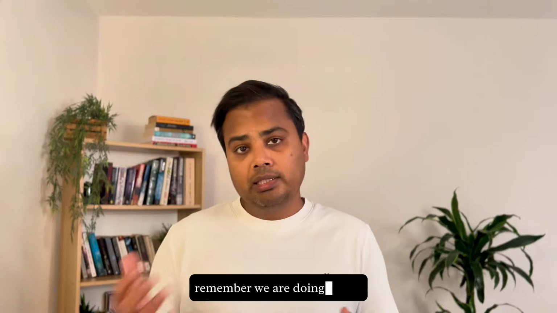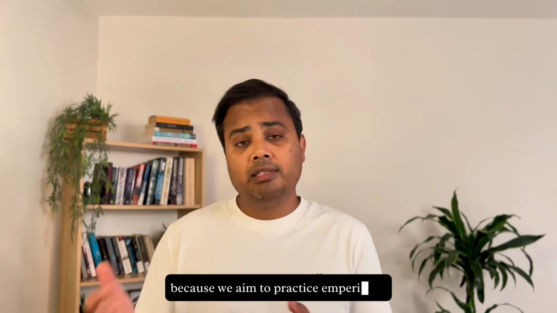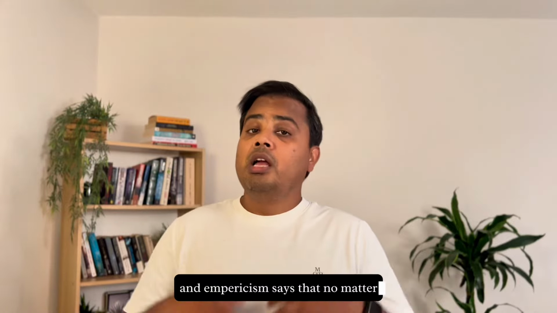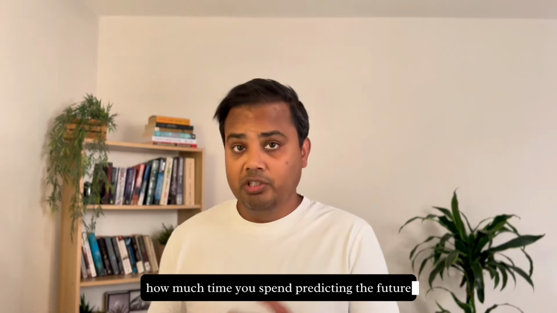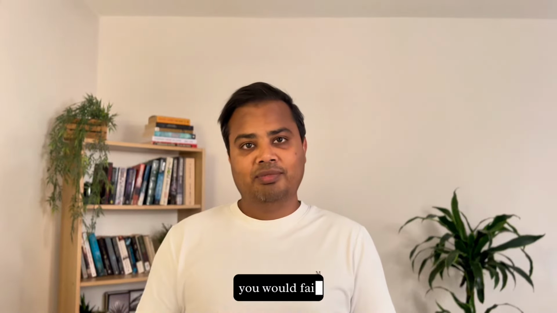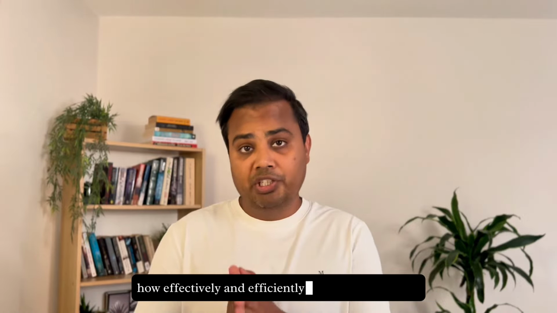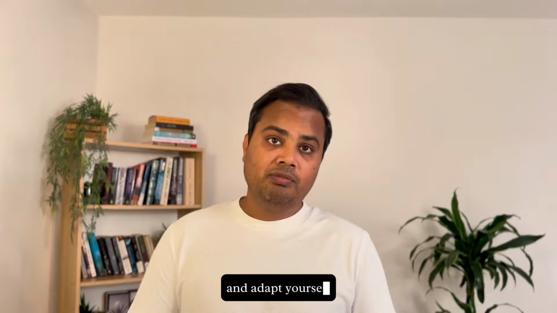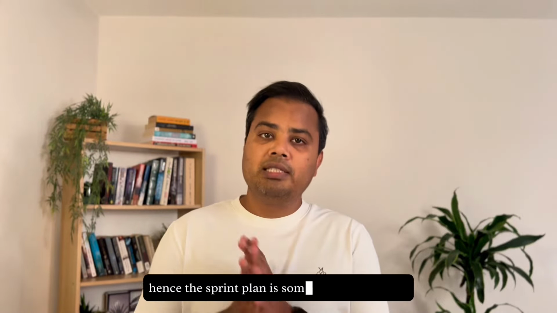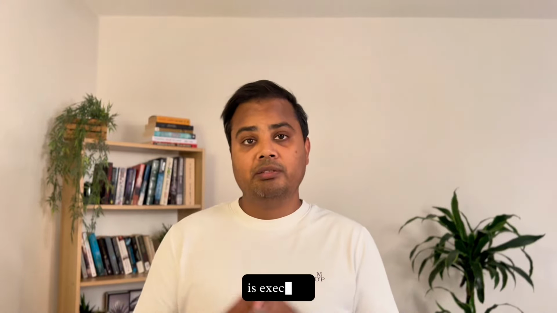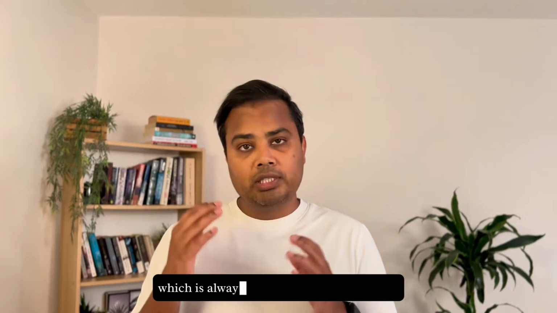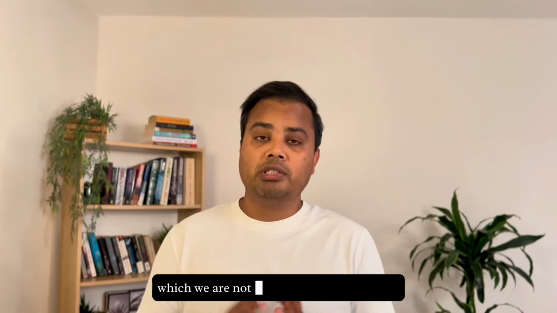Remember, we are doing Scrum because we aim to practice empiricism, and empiricism says that no matter how much time you spend predicting the future, making a plan, you would fail. Your ability to succeed in the VUCA world depends on how effectively and efficiently you are able to learn and adapt yourself. Hence, the sprint plan is something that evolves, emerges as and when the sprint is executed. With, of course, a clear and focused sprint goal, which is always constant and non-emergent, except for exceptional scenarios, which we are not talking about in this video.